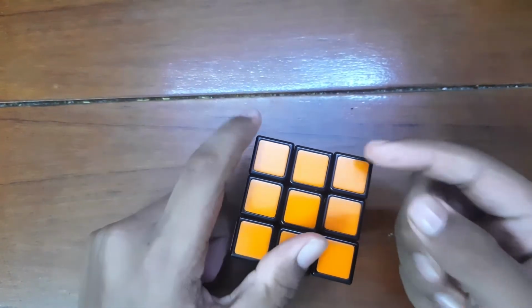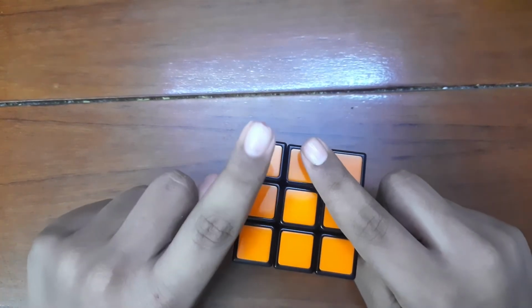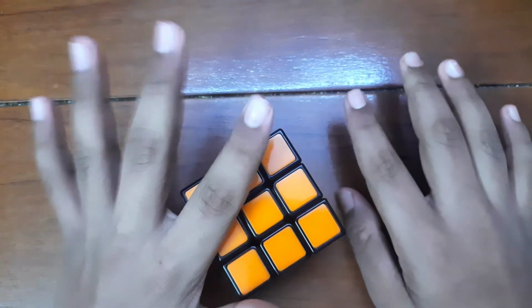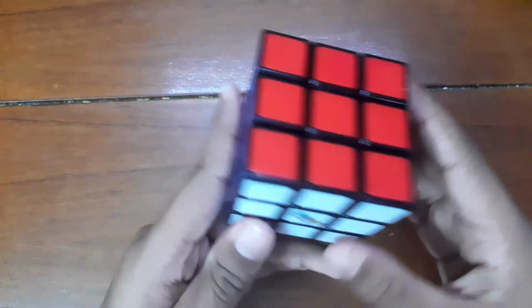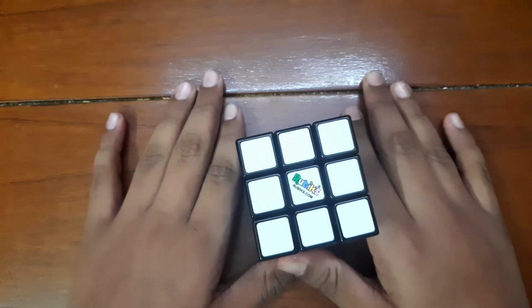If it is not solved, do the method once again. Do once the right hand algorithm, once the left hand algorithm, and then 5 times right and 5 times left hand algorithms, and then your Rubik's cube will be solved. So this is how you can solve a Rubik's cube. This was the easiest method to solve a 3x3 Rubik's cube.